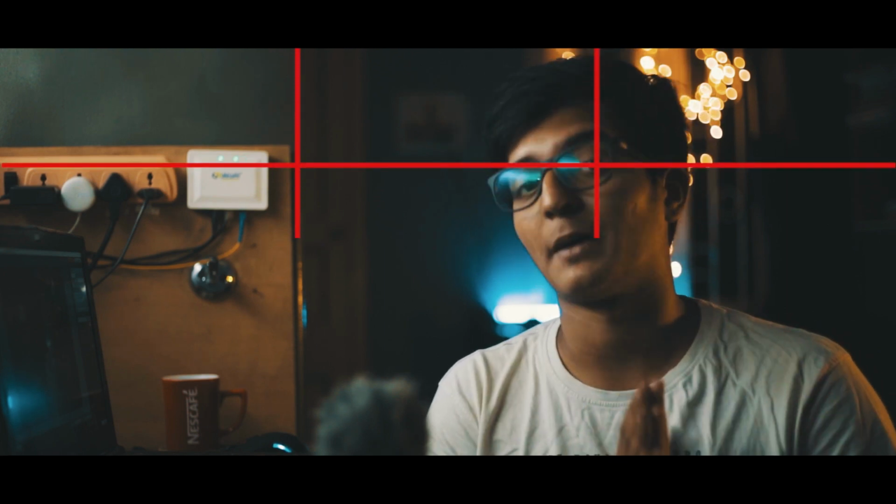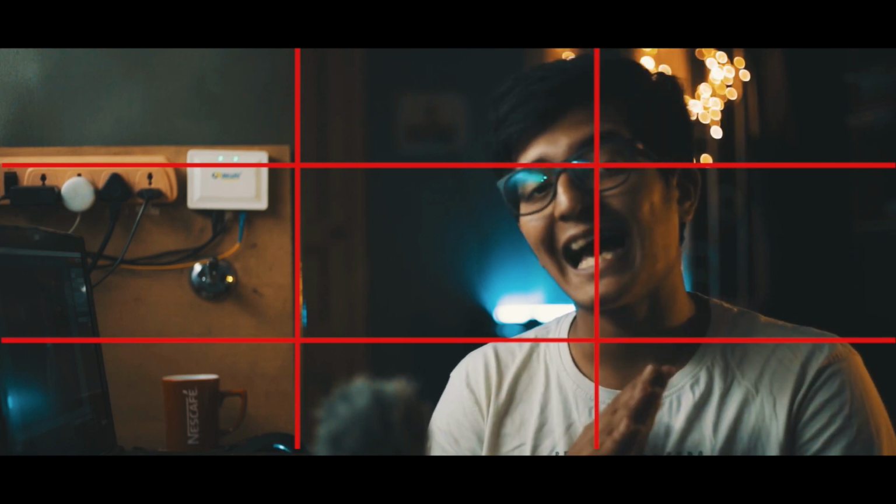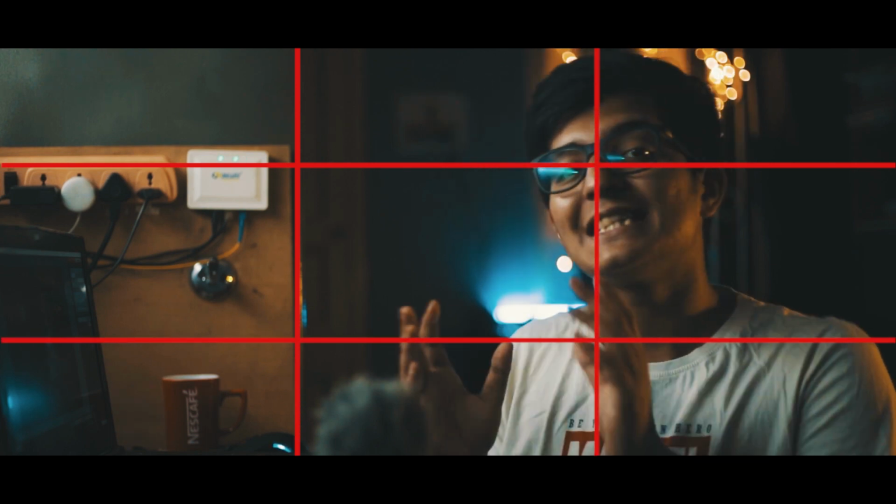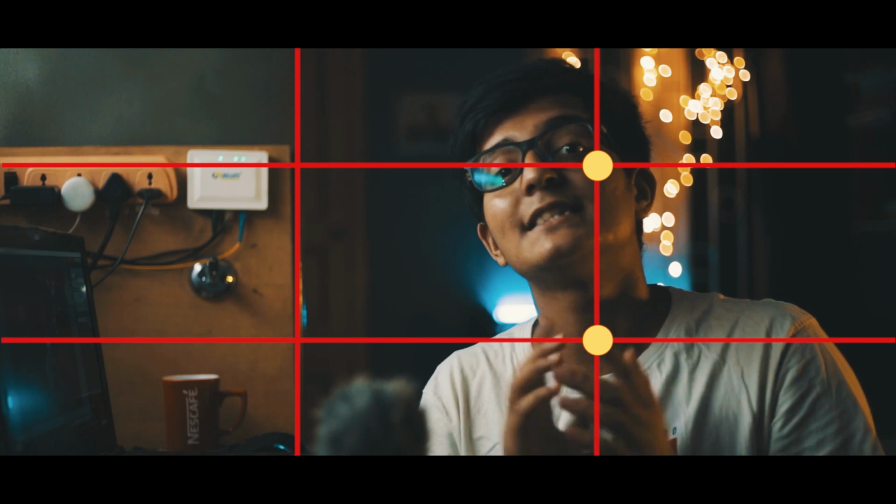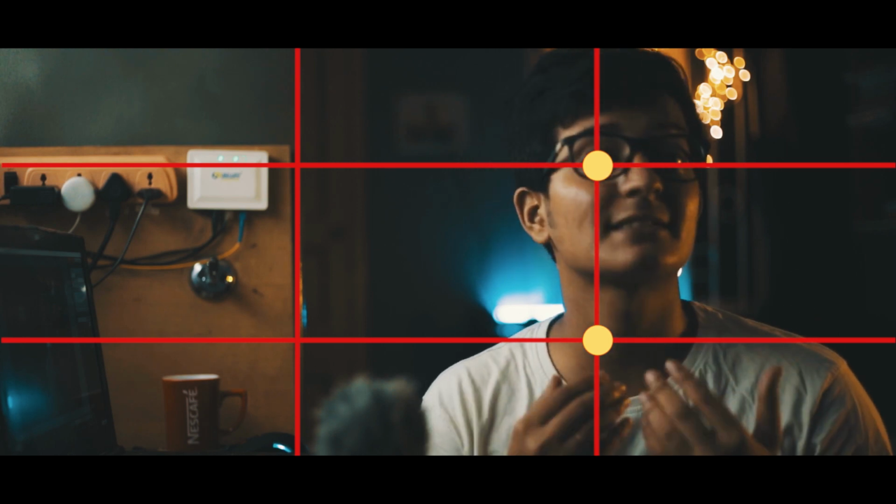For example, if I divide this frame into three equal parts, both horizontally and vertically, the point where these imaginary lines intersect is the point where I want to keep my subjects, as that would accentuate my subject and make my frame more interesting. By using these two rules with your daily driver smartphone, you will notice how your images start to improve.